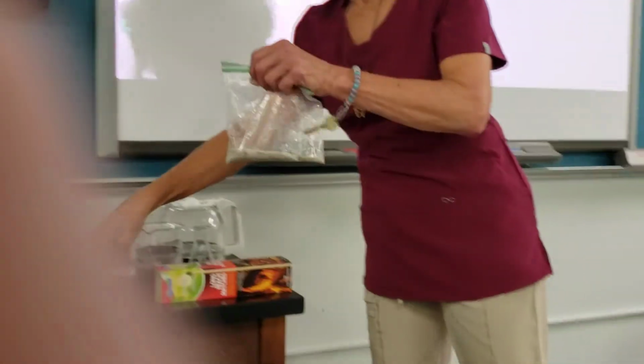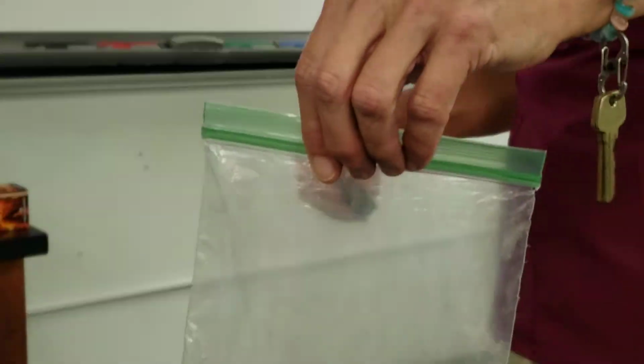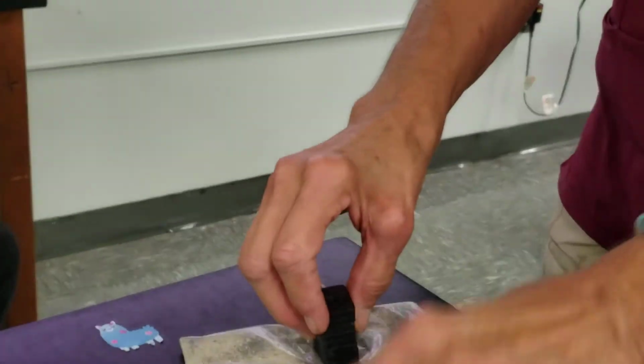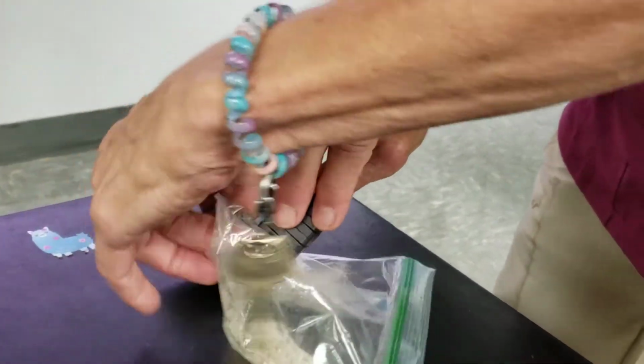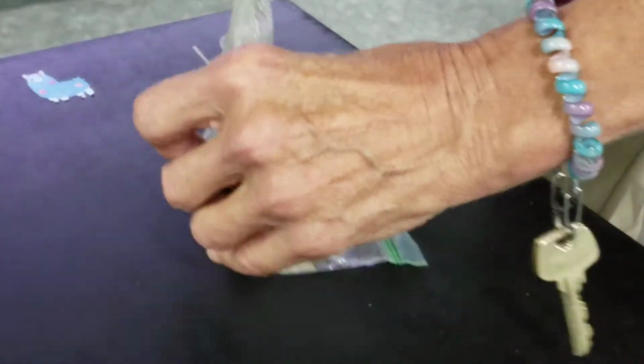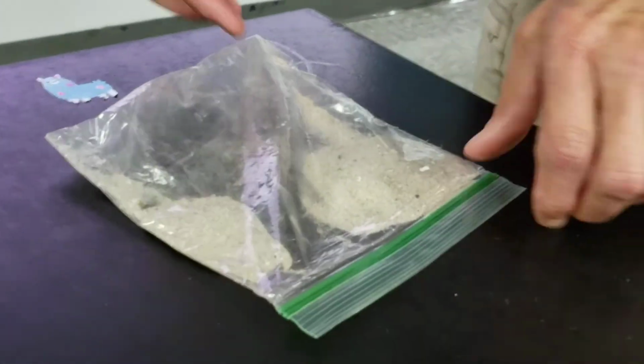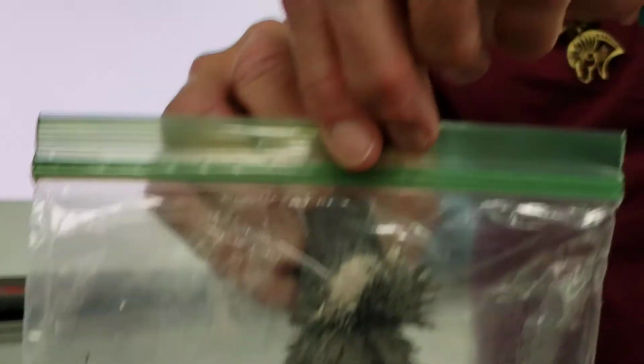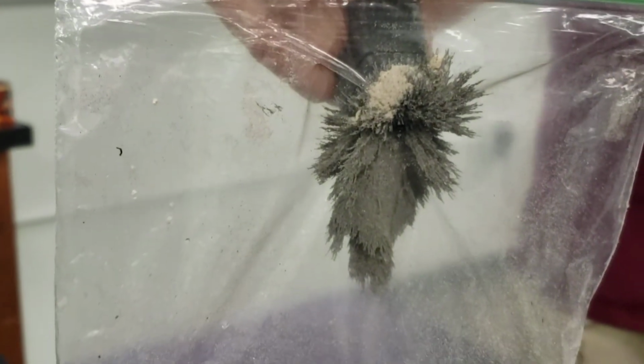Last thing. I have some kind of dirty looking sand here. I'm going to set it down. I'll do it this way to make it a little bit more dramatic. So what happened there?